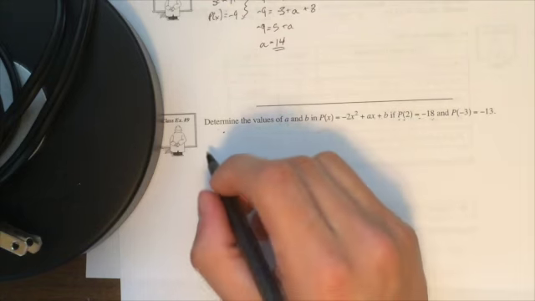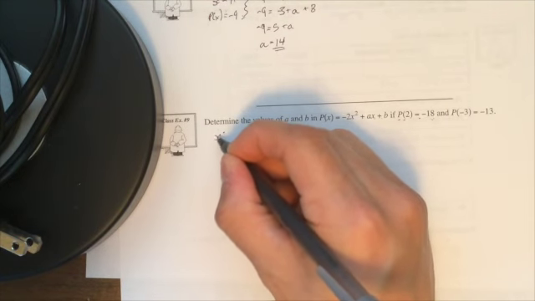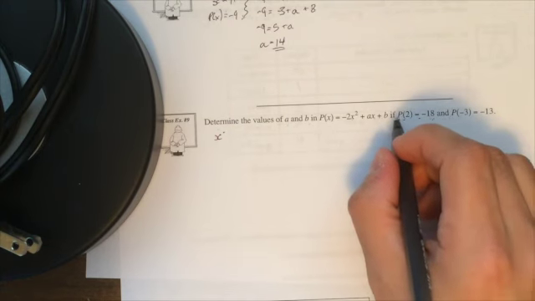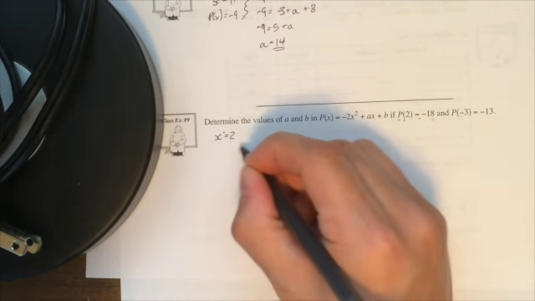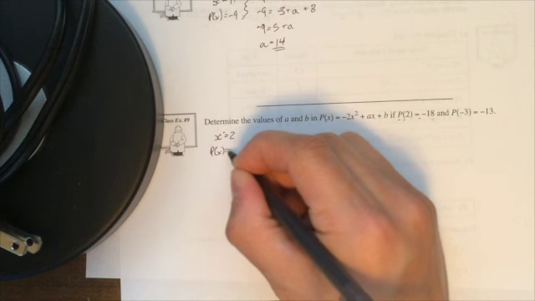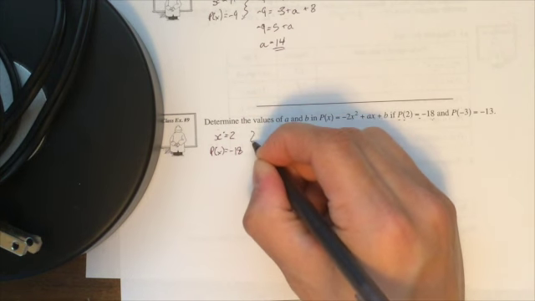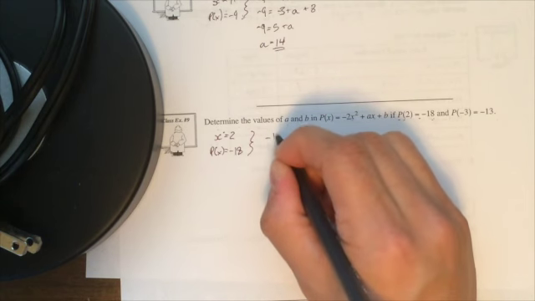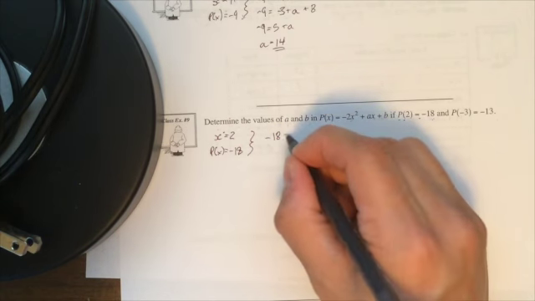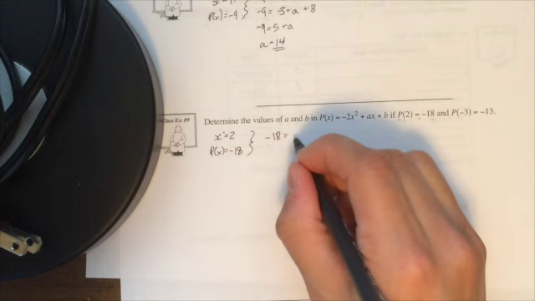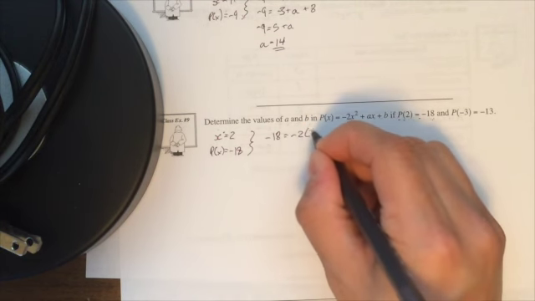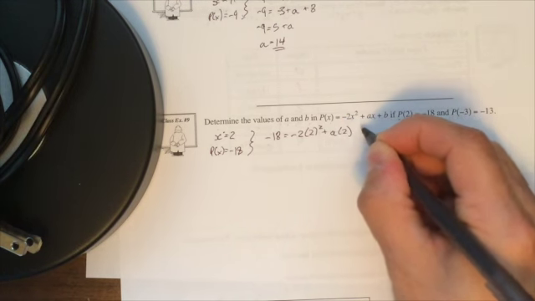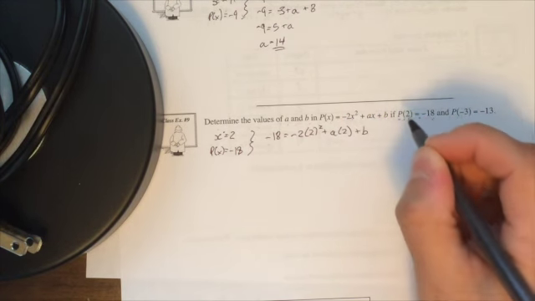All right, now again, we want to start with our known values. So I know that x is equal to 2 when p of x is equal to negative 18. And so I would begin by solving this. I would substitute my values in. So negative 18 for p of x is equal to negative 2 times 2 squared plus a times 2 plus b.